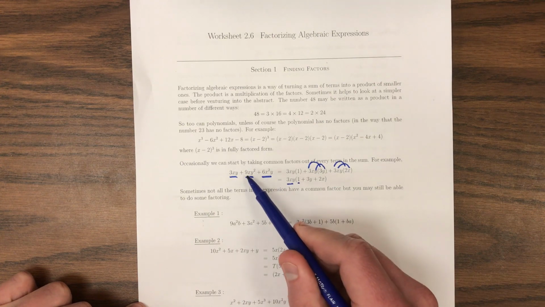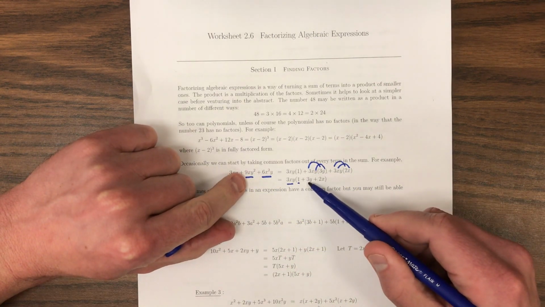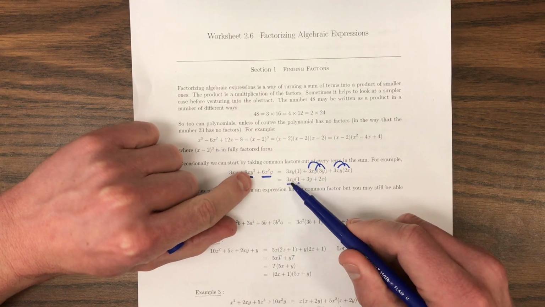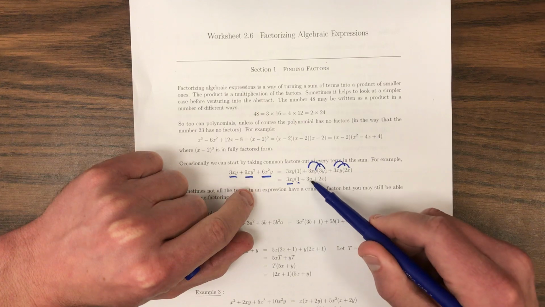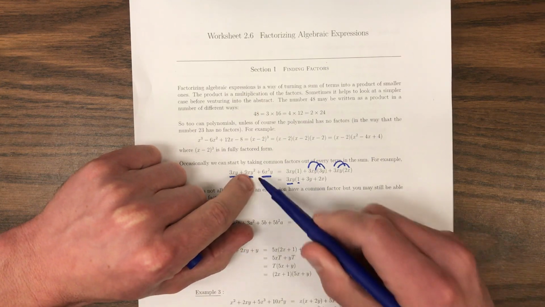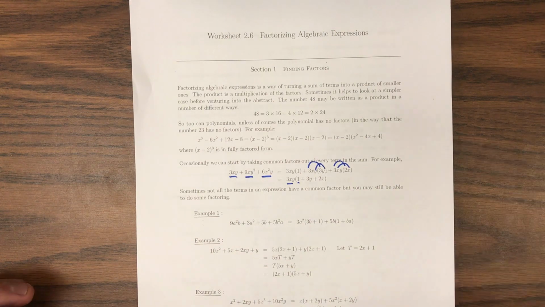If you divide 9x squared by 3xy, well, you get the 3 left over. You don't have any x's left because there was 1x in this term and you divided out 1x. But you have a singular y left because you had y squared in the original term and you divided out 1y.